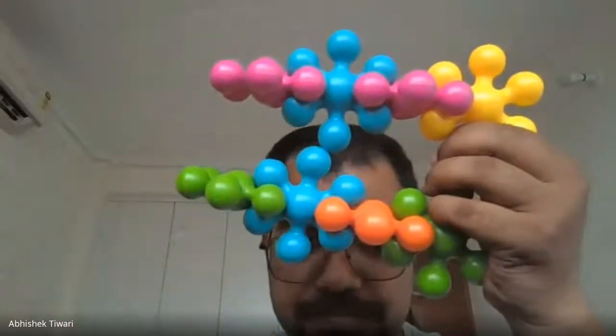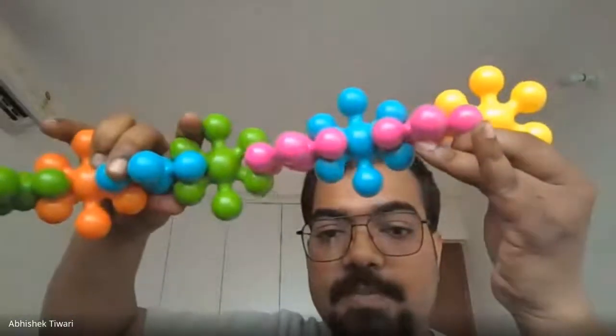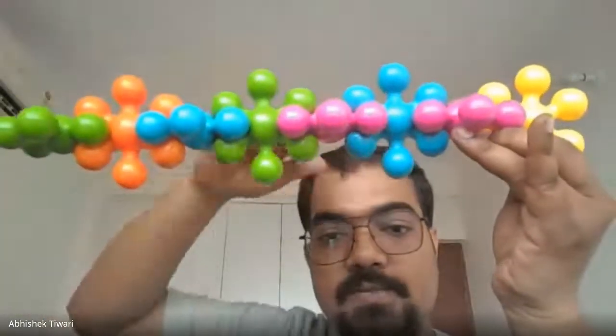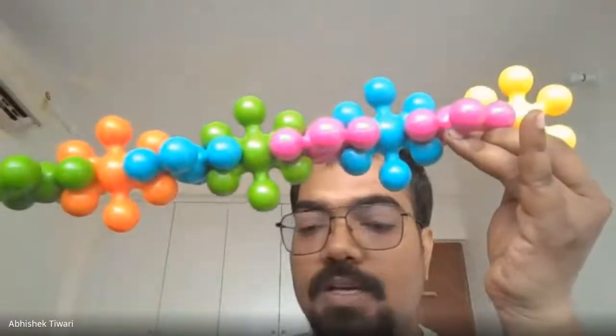Okay, but something like breaking this thing cannot happen because of the load application, because that will take a large amount of load. What else can happen is that this mer can keep on elongating in this way, and it can become longer and longer. But an easier thing would be that they somehow unite themselves.